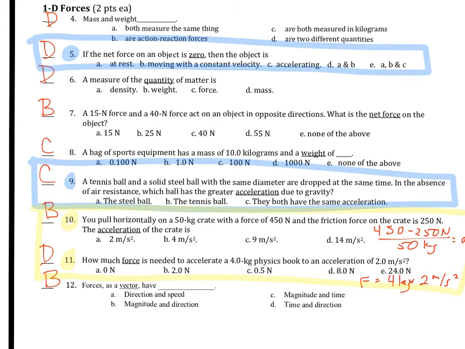Number 11. Looks like it's also F equals ma. So you're taking something and accelerating it, I guess, horizontally at 2 meters per second squared, and it has a mass. How much force would it take to do that? So just plug in and solve for F.